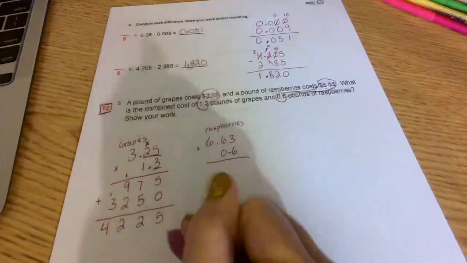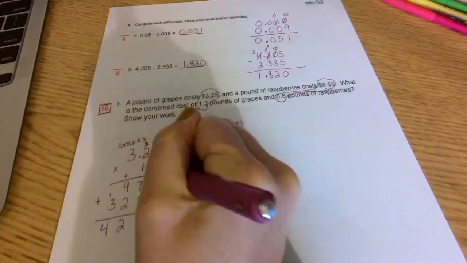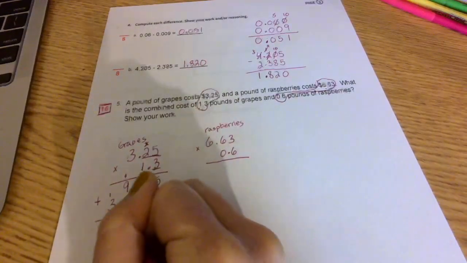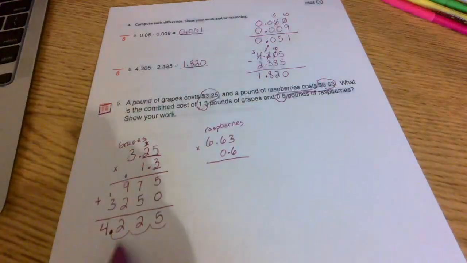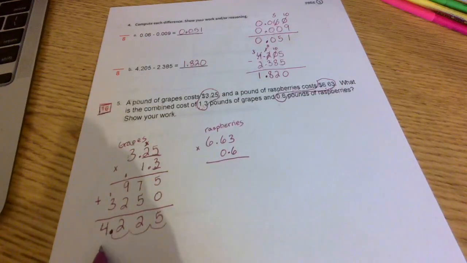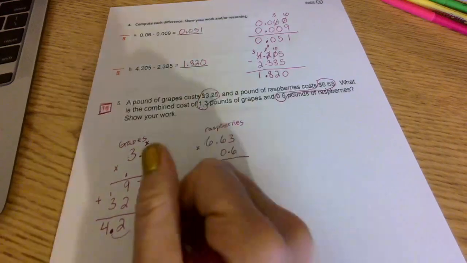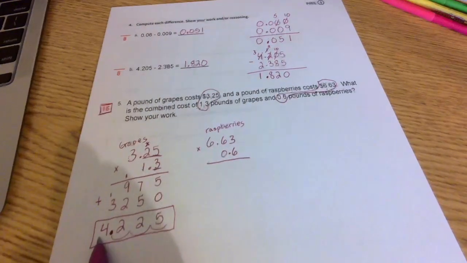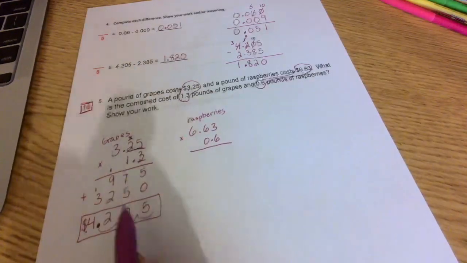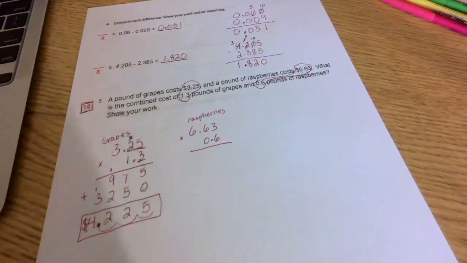I'm going to move over 3 place value positions. 1, 2, 3. Okay, so that means that I am going to have a cost of $4 and 225 thousandths.